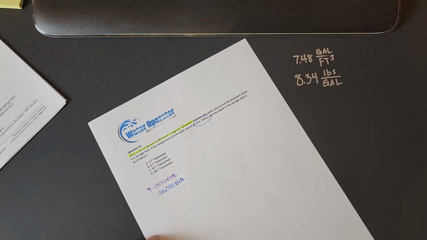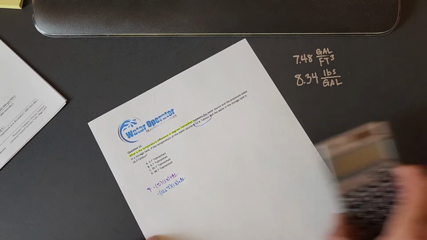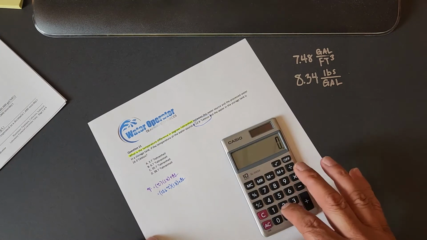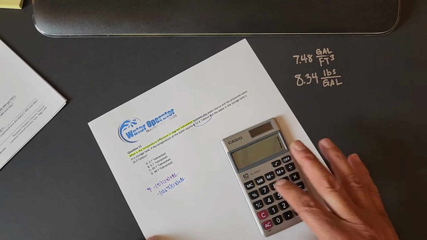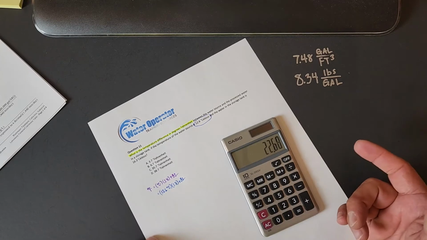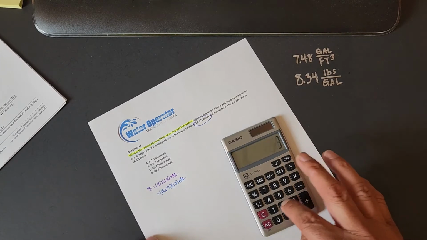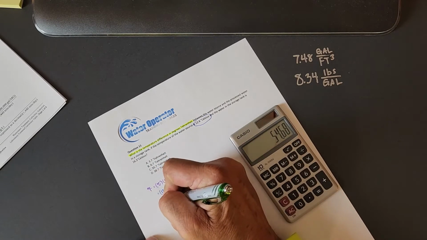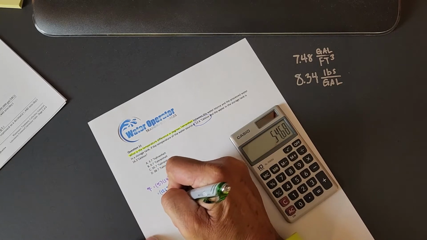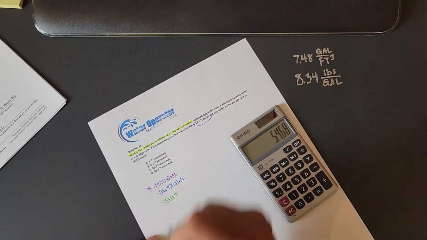All right. Get our calculator out. 12.6 times 1.8 equals 22.68. We're going to add 32, and that's going to give us 54.68 degrees Fahrenheit.